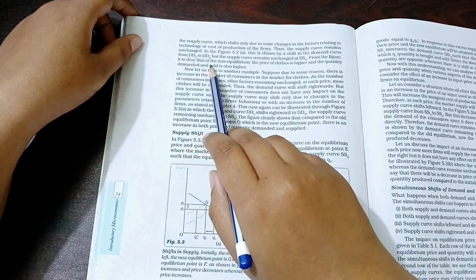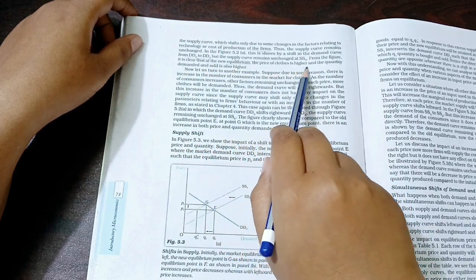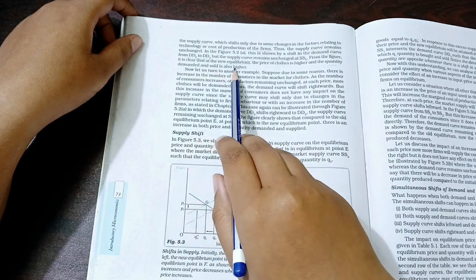From the figure, it is clear that at the new equilibrium, the price of cloth is higher and the quantity demanded and sold is also higher.